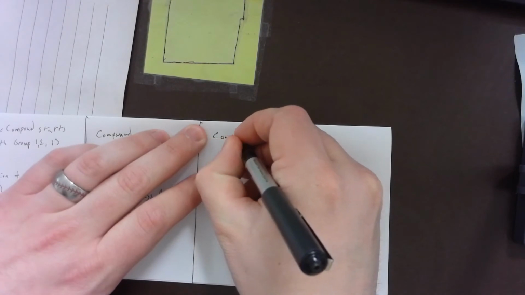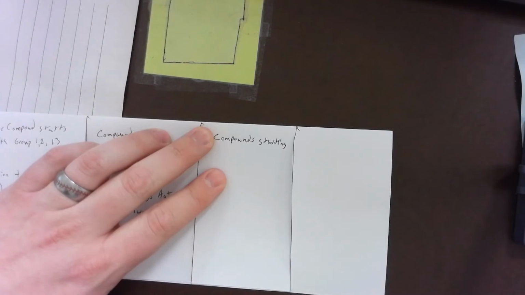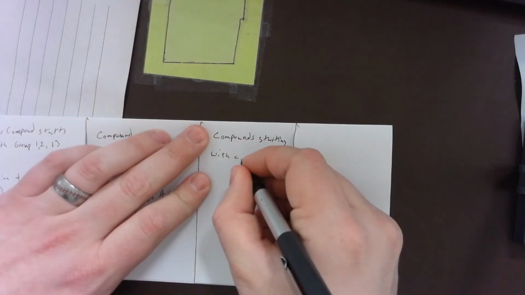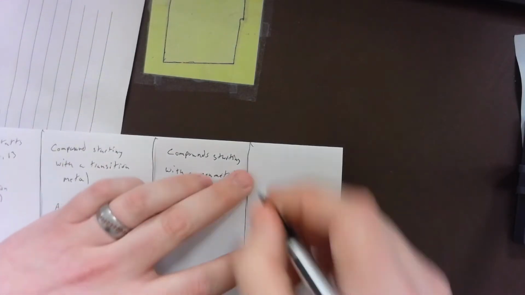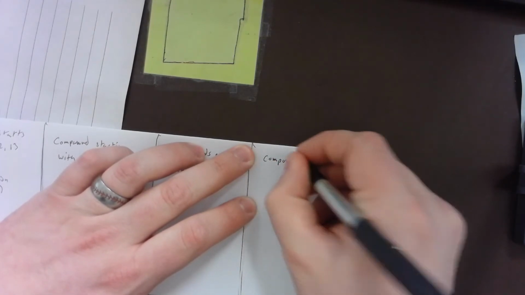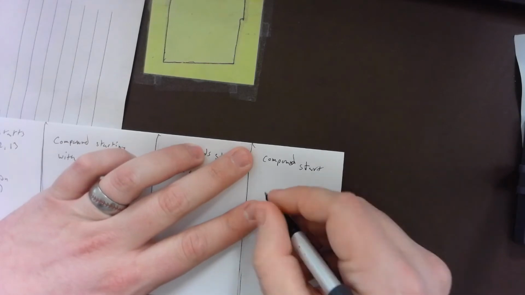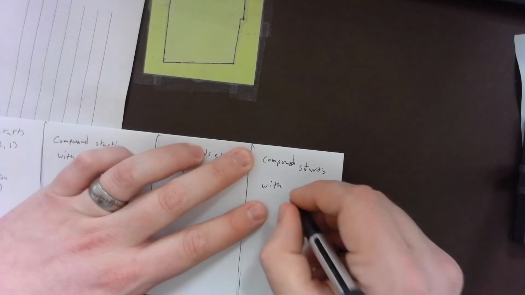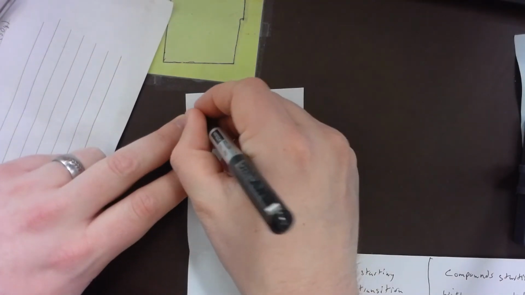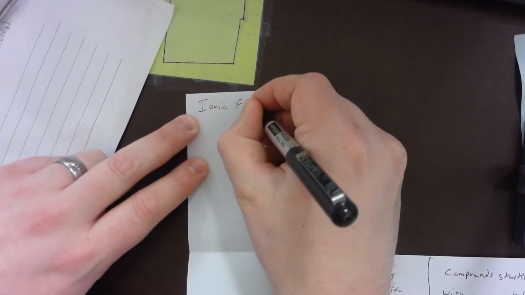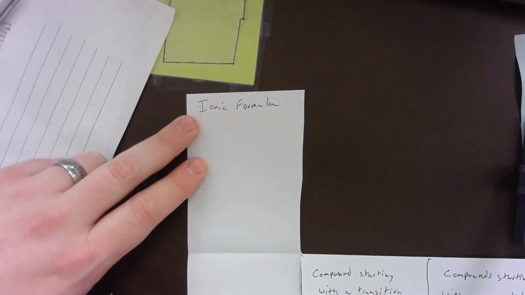Compounds starting with a nonmetal, and then compounds starting with an H, or starting with hydrogen. So this is what it should look like on the front. And as you go through, you'll write down the special instructions or special information as you go. So your definitions will be there. So we're looking at ionic formula. And then examples.